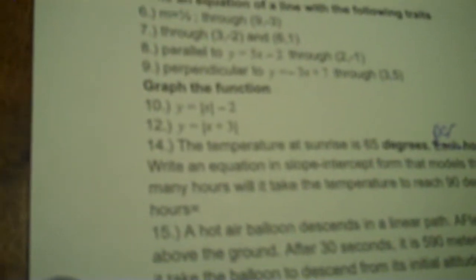Okay, story problem time. Everybody's favorite time. Actually, story problems, I kind of like these ones. Temperature at sunrise is 65 degrees. Each hour the temperature rises 5 degrees. That means per hour. Each means per. Write an equation in slope-intercept form that models the temperature during the day.